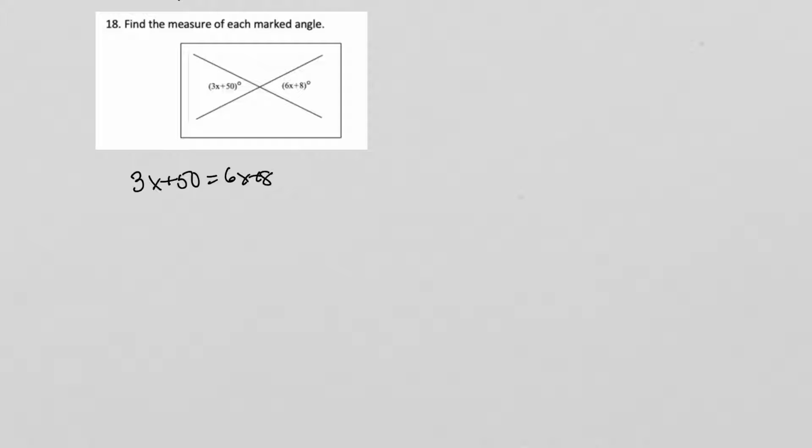Now let's solve for x. I've got more x's on the right than I do on the left, so I'm going to subtract the 3 x's from each side. This will give us that 50 is equal to 6 x's minus those 3 x's, which is 3x plus 8. Let's subtract the 8. 50 minus 8 will give us 42 equals 3x, and divide by 3. So we'll get 42 over 3 equals x.